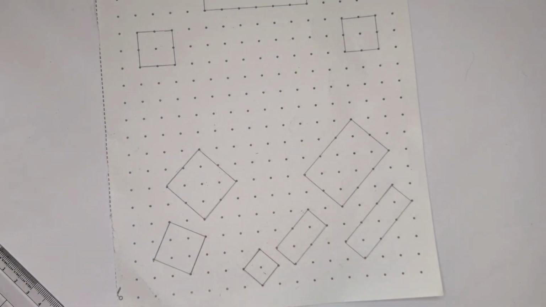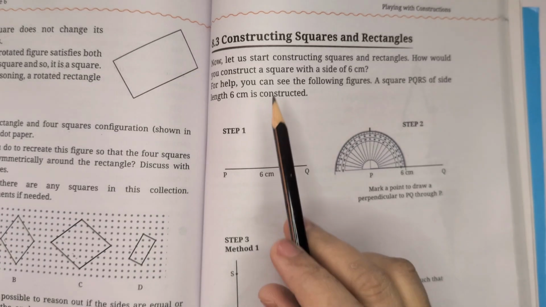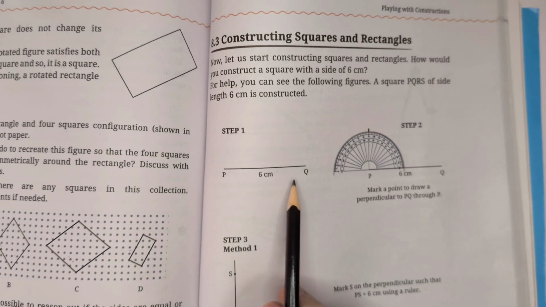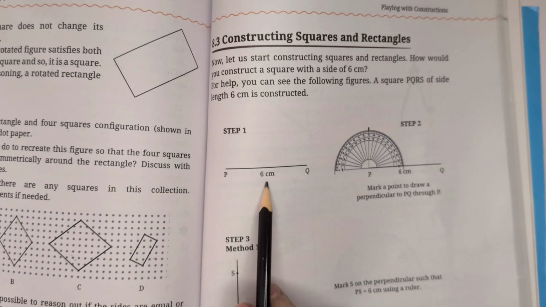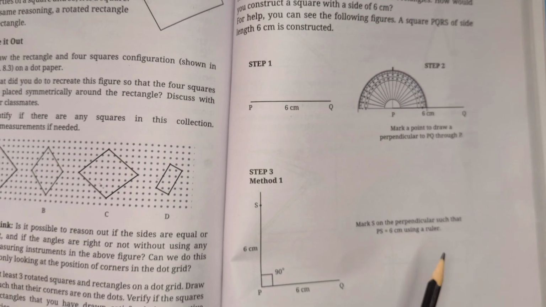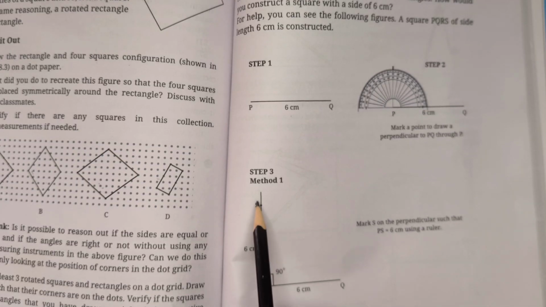So these 3 are squares, these are rectangles. So, rotating figures. Constructing squares and rectangles. For that, first we have to take any measurement. Here 6 centimeter and the angle is supposed to be 90 degree. So keep the protractor at that starting point and mark 90 degree here.